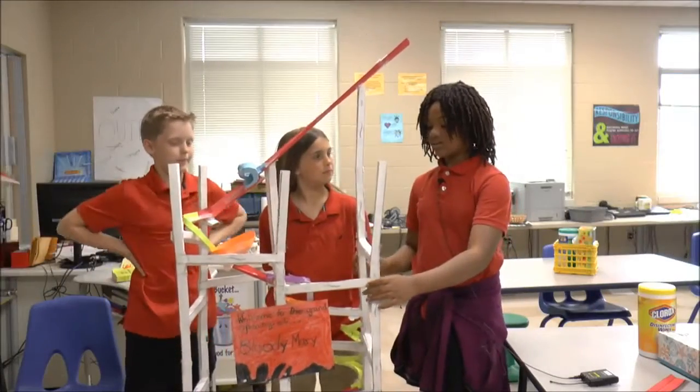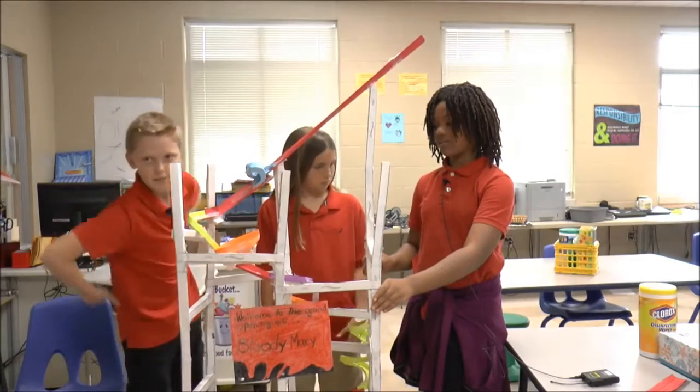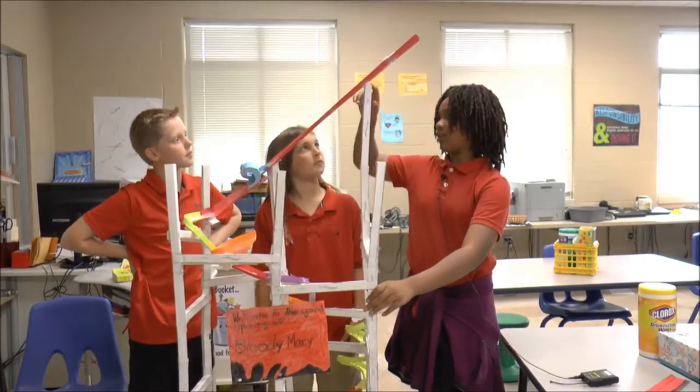So this is our roller coaster. It's called the Bloody Mary, and we've been working on this in 5th grade for STEAM Week. So we're going to show you how it works.